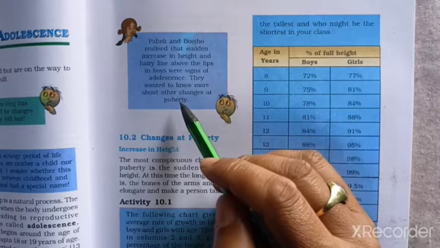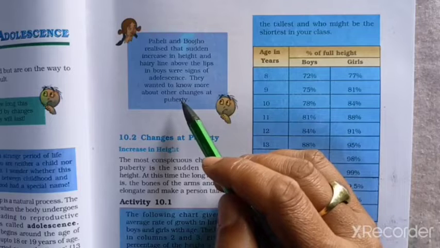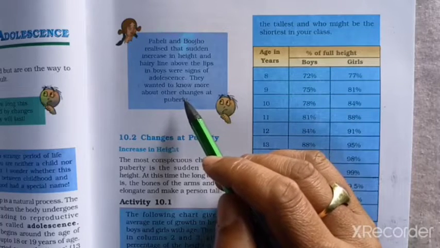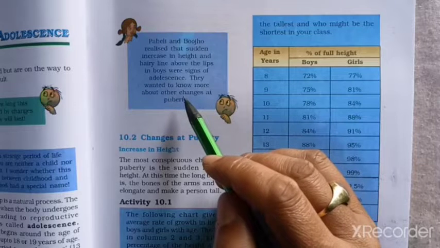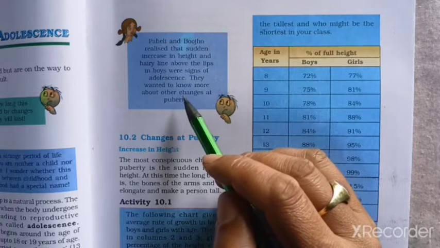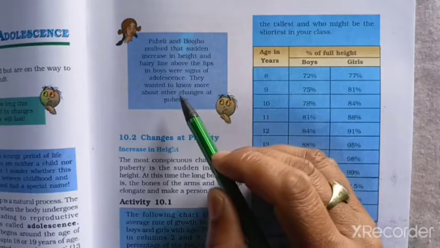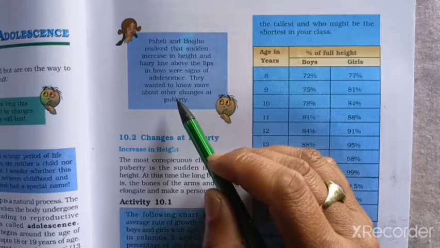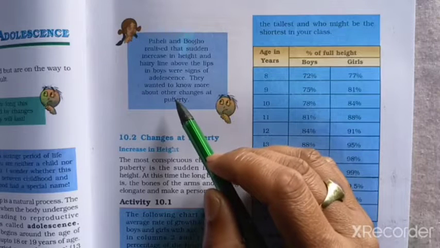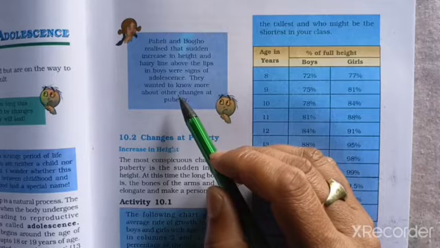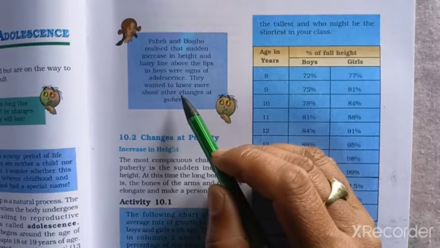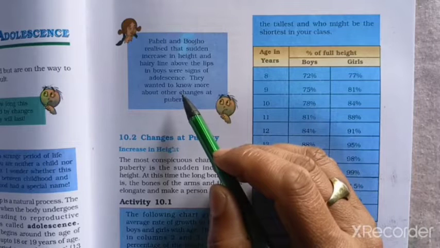In the boys, hairy line above the lips, and growth of hair in the armpit as well as pubic hair. And in the boys, the voice becomes deep, and development of the Adam's apple will start at the neck region. And in the girls, the hip becomes broad, and development of the breast will start.